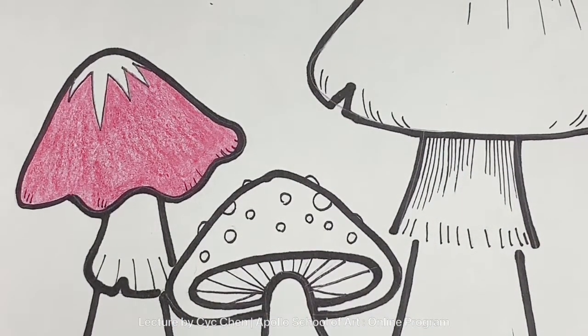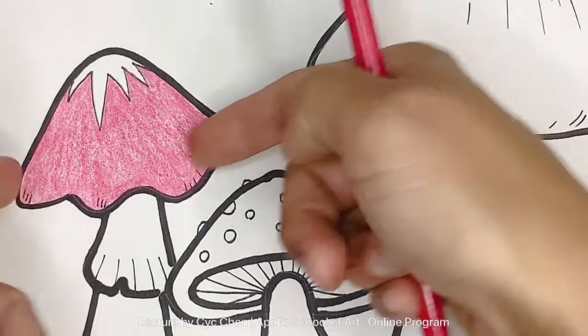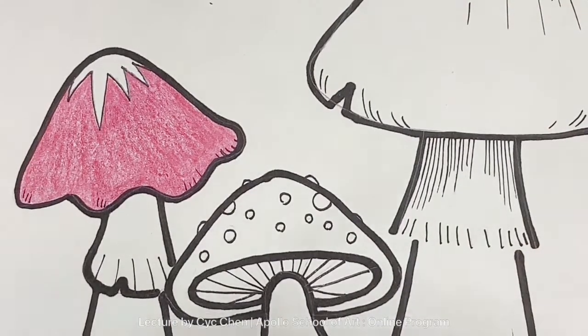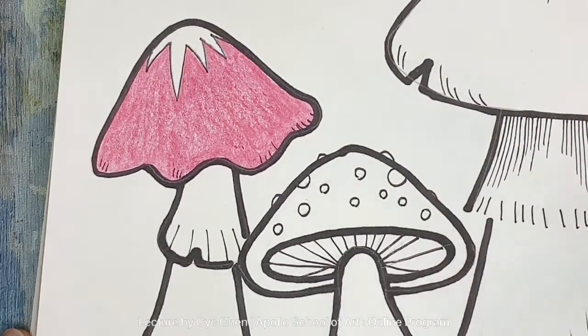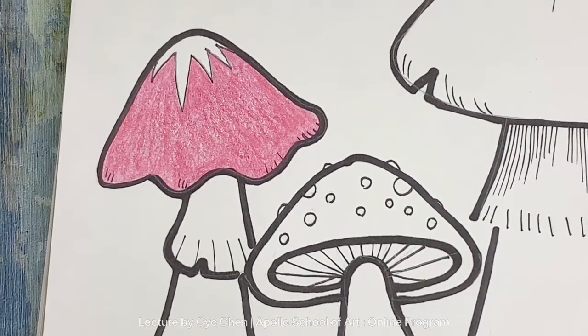So don't do the scribbling. Don't leave the white space. Keep all the color inside the shape that we made. Okay, so that's the one way we did the colors. Then, the other way for the highest level.